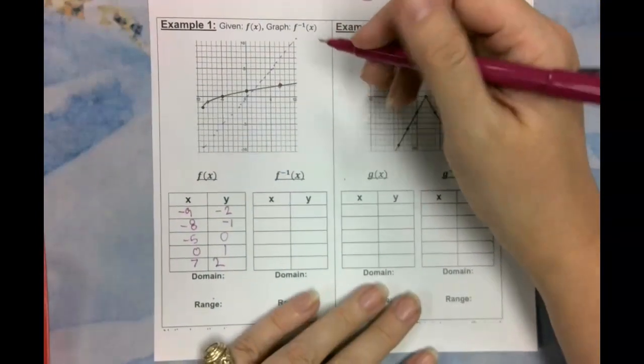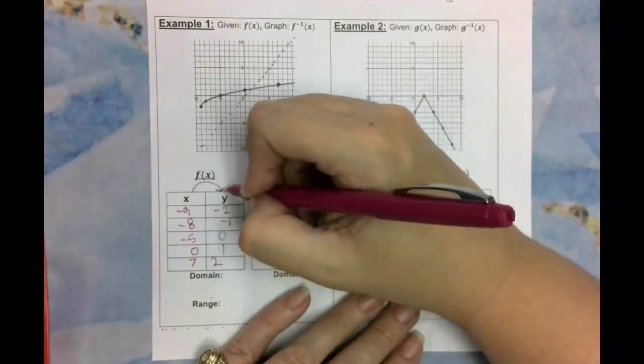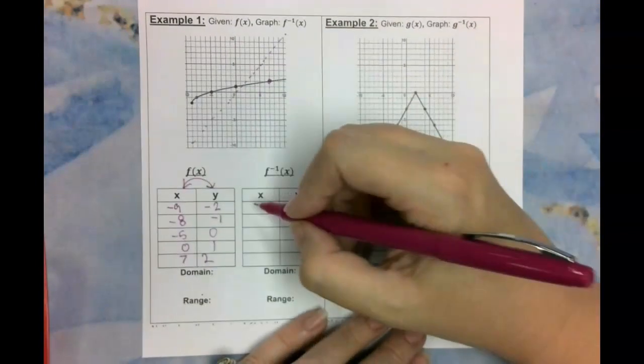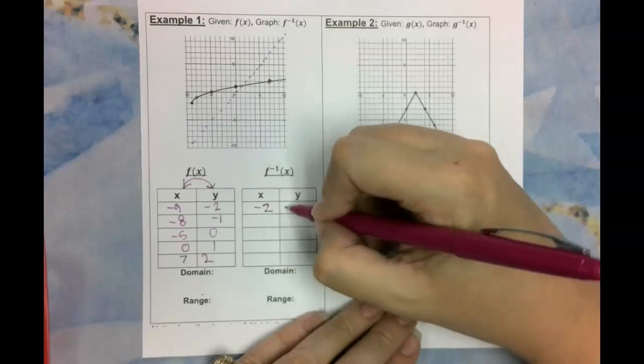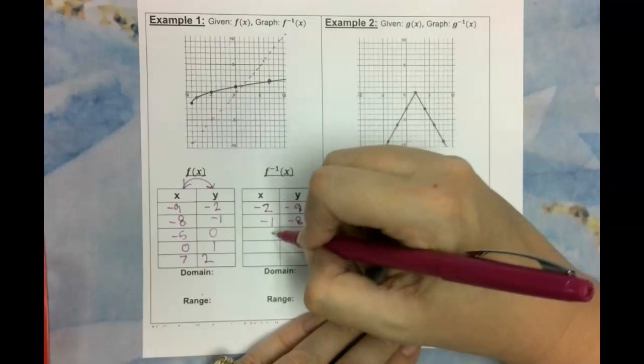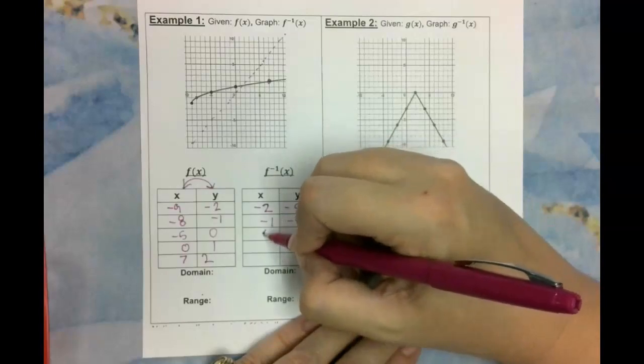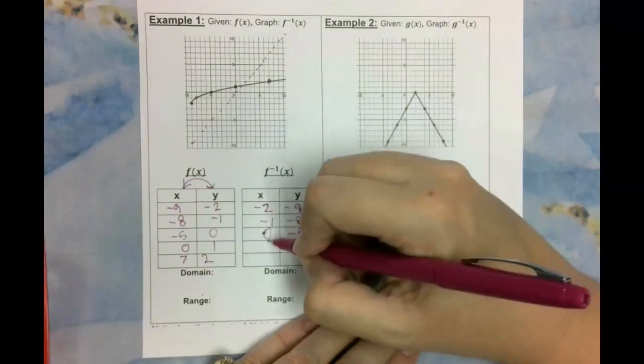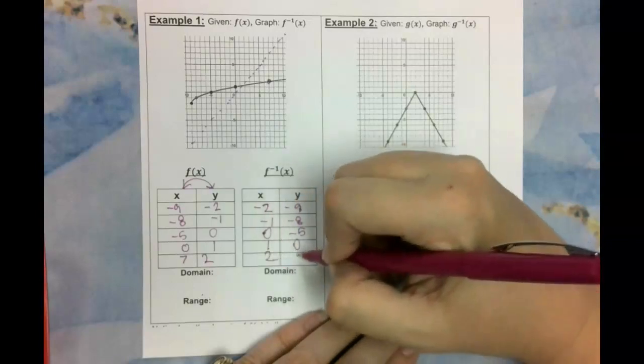In order to graph the reflection, I can just switch these. So I'm literally just taking these and switching these. So this will be -2 and -9, -1 and -8, 0 and -5, 1 and 0, 2 and 7.